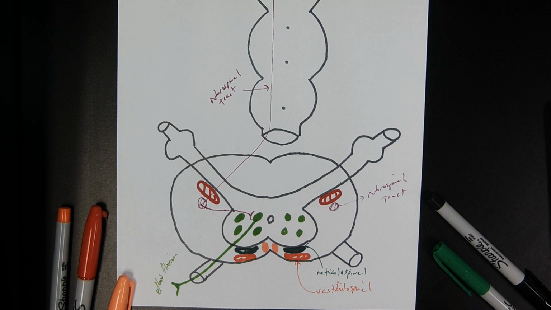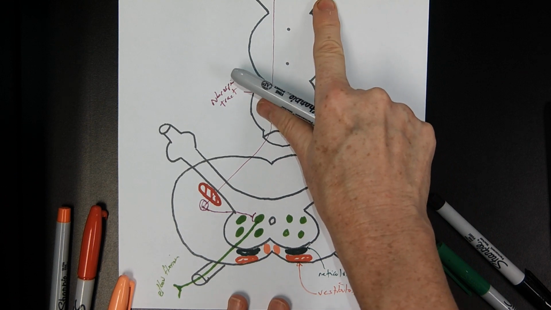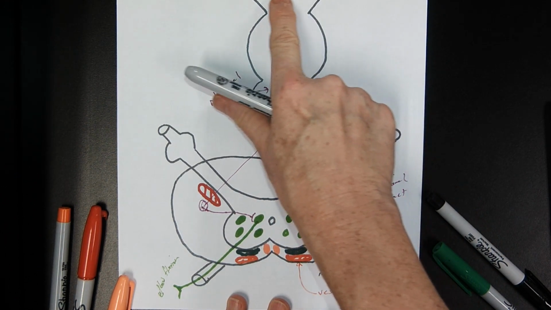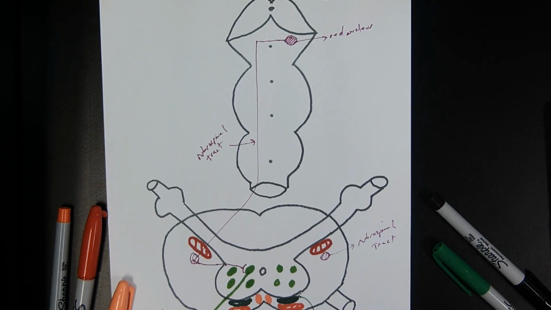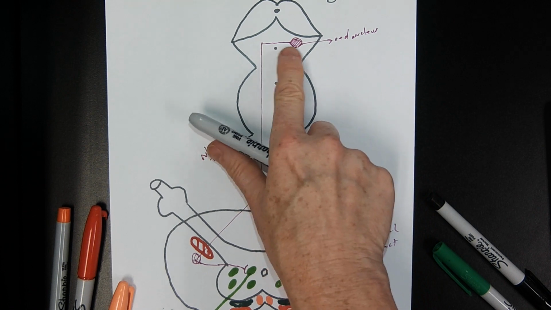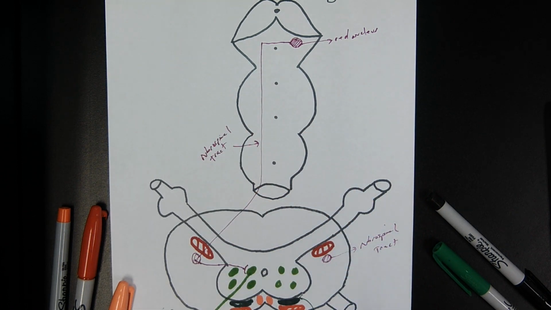Okay, and then right at the level of these descending tracts in the brainstem, this is the only one that decussates. Okay, it's not under conscious control, but the red nucleus, the rubrospinal tract, is the only one that decussates. The others stay ipsilateral.